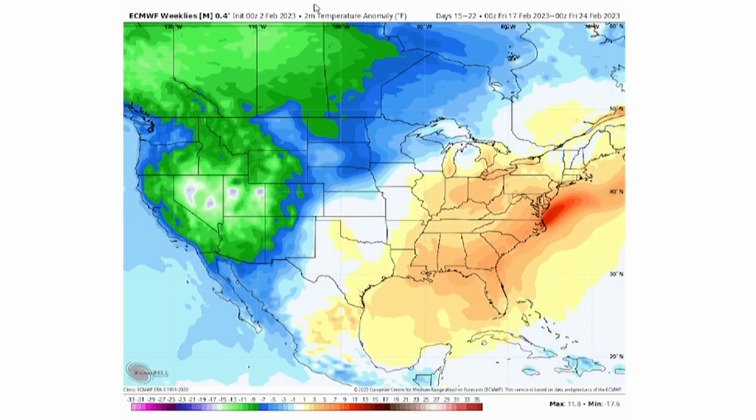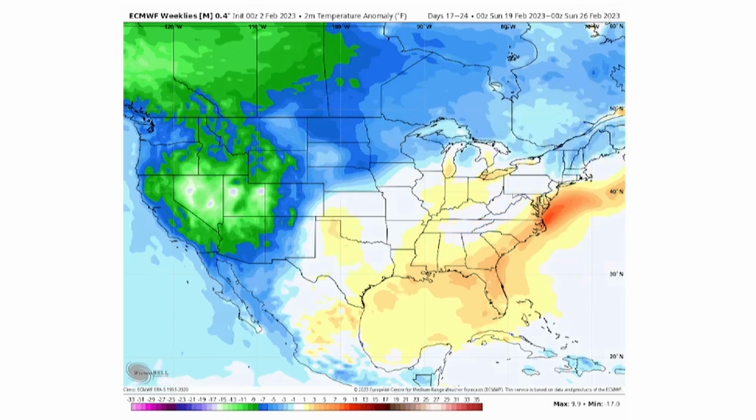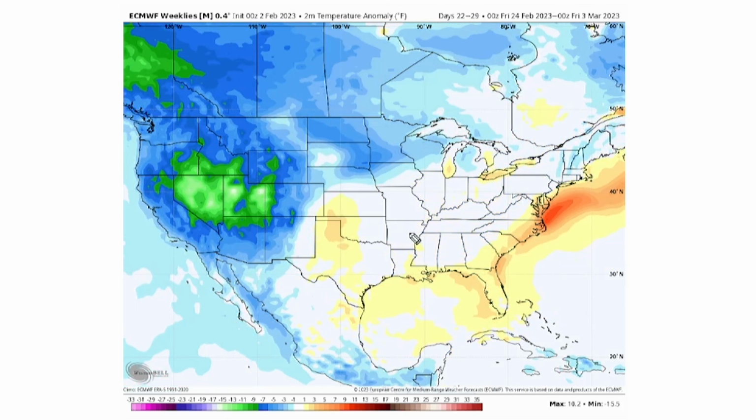And as you take a look at about the 17th through the 24th, it looks even colder out west, extreme cold. And this would help that warm air surge in the east even more than it was before. So that is still what we're dealing with there. And as we take a look at the 24th through the 3rd of March, still colder out west. So that's the entire month of February gone right there.